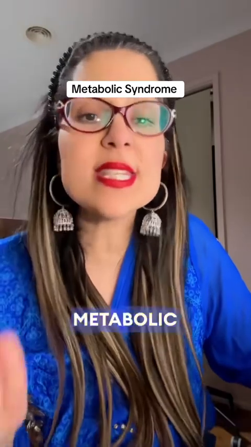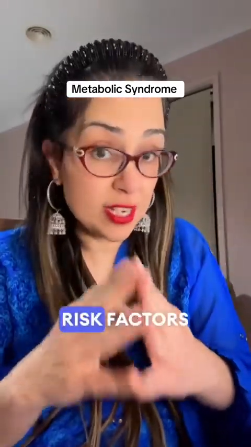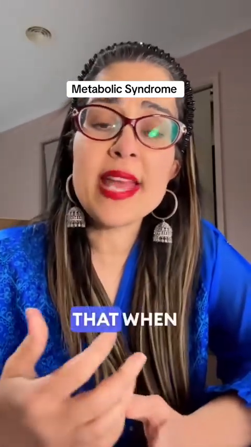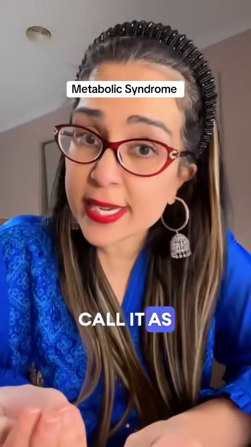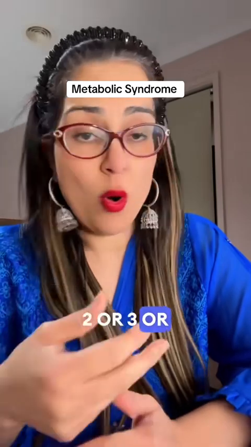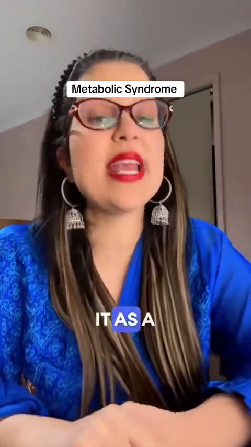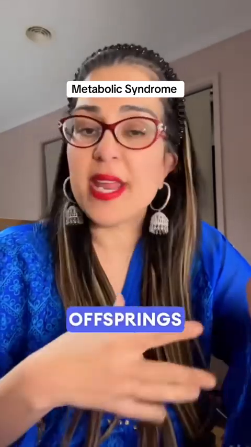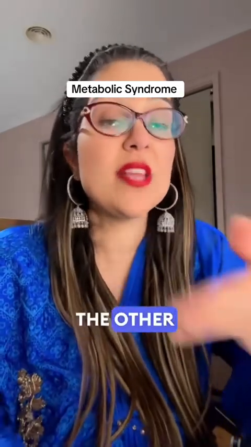Now, what causes metabolic syndrome? The syndrome is a cluster of risk factors, which are 4. So basically your question could be: when all these 4 factors are present, then we will call it metabolic syndrome, or could it be 1, 2, or 3, or what is the condition? Yes, usually when all these 4 are present, we will call it a metabolic syndrome. But as I said, these are all offsprings or siblings. So even if there are 1 or 2, there are always chances of the other 2 to be present.